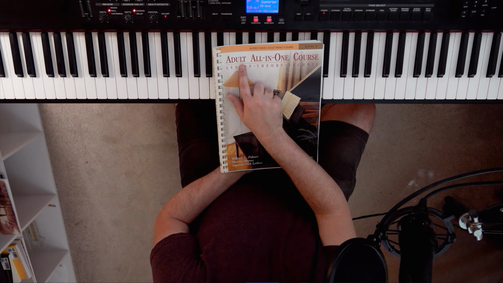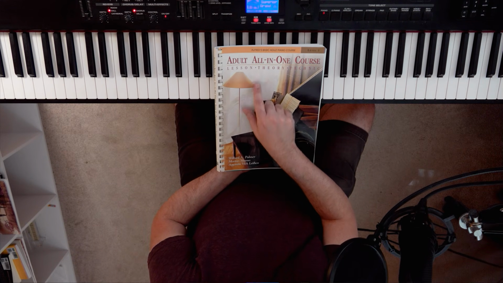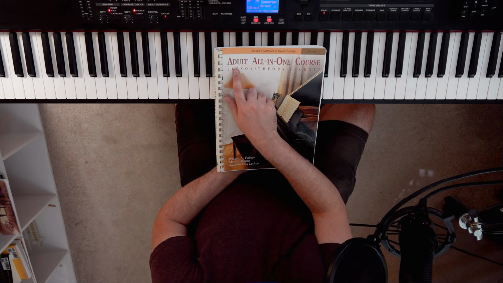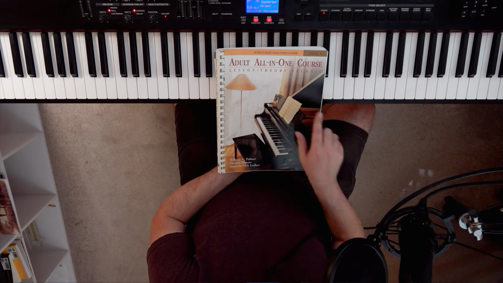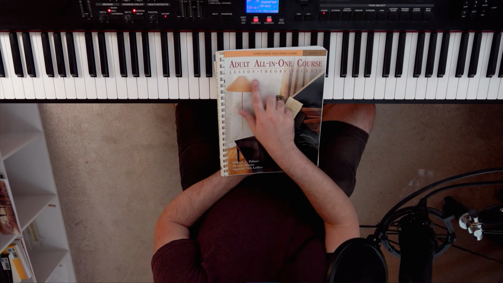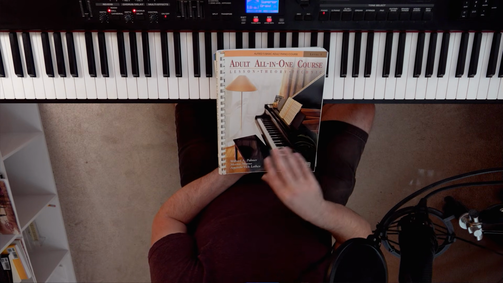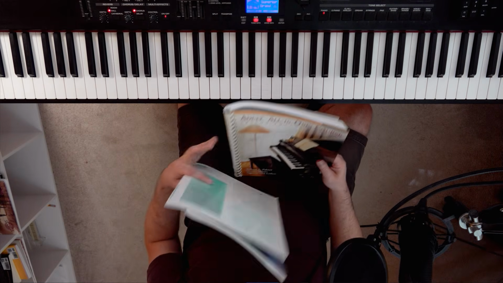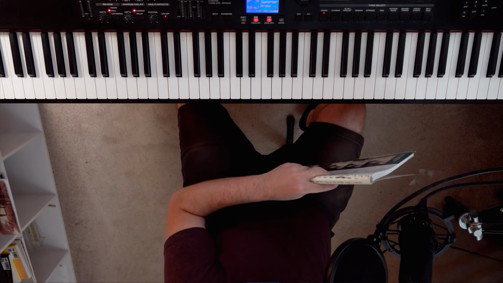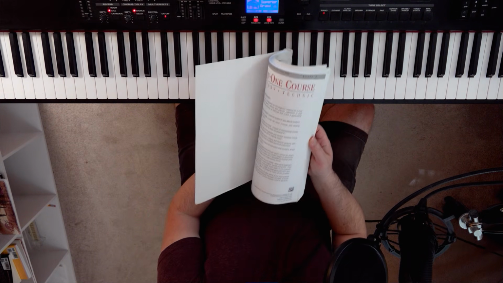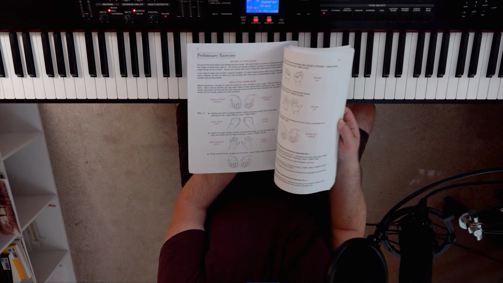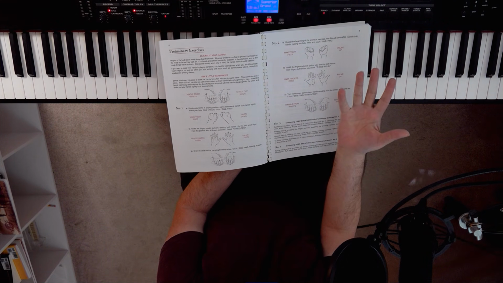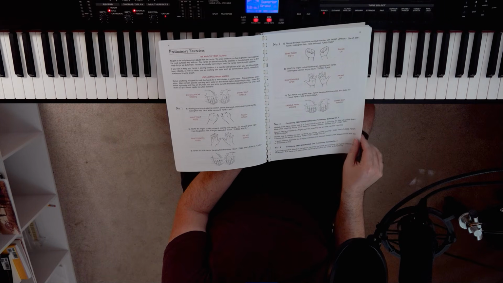The first one is picking up a piano lesson book. Highly, highly recommend this one for beginners. This is by Alfred. It's the Adult All-in-One Piano Course. It has lesson, theory, and technique all kind of combined into one book. The thing I like about this book, let's put these aside for a second, is that it starts you out at the very beginning. Like some of the stuff is just getting your hands open and putting them on the piano. It's that basic.